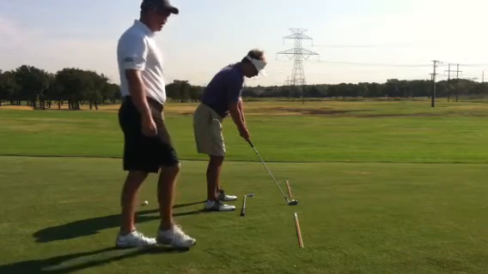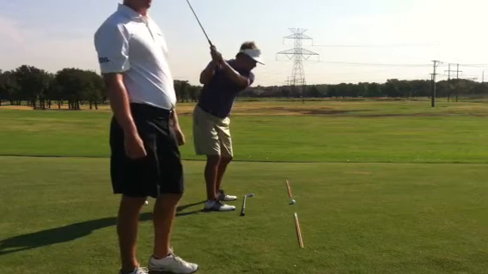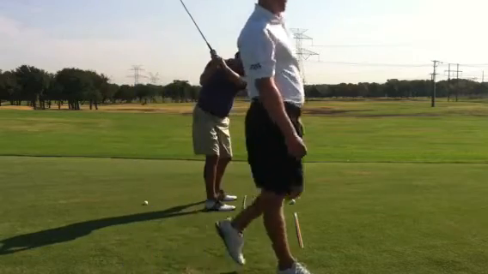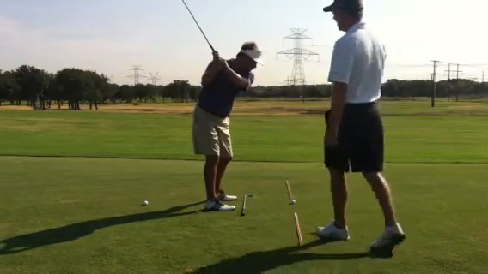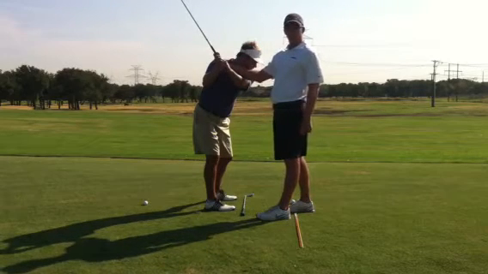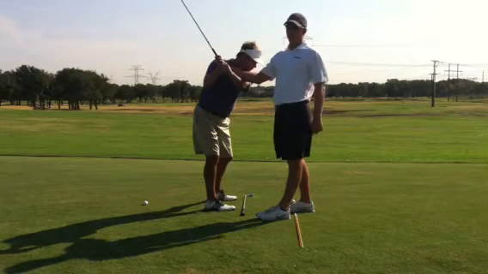Now as Jackson takes the club up, he's going to be going on what's called the turn shoulder plane line. This is the middle plane line, the most associated plane line. As you can see right here, the shaft is going straight through his glenohumeral joint. That signifies that he is on the turn shoulder plane line.